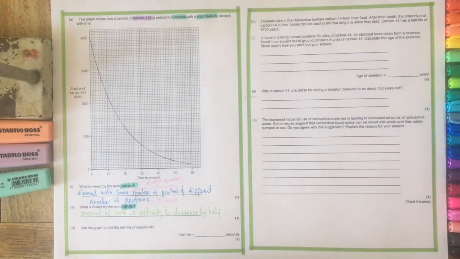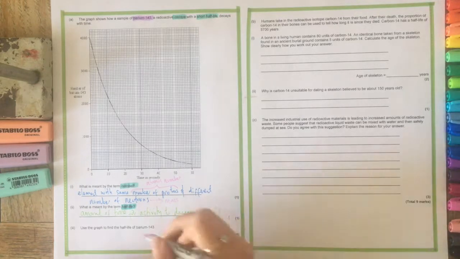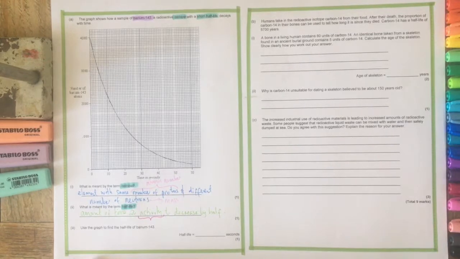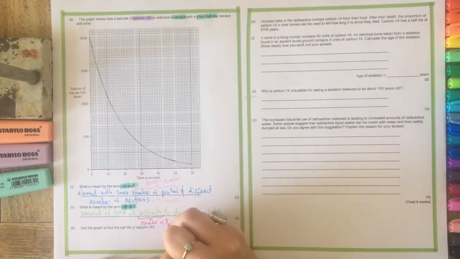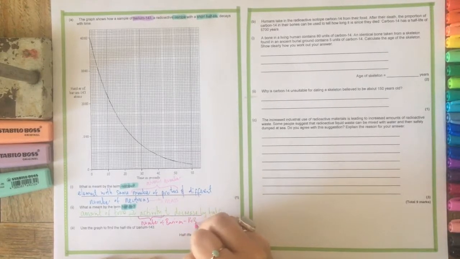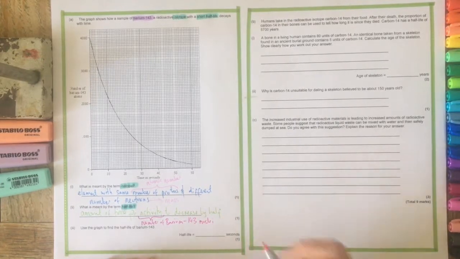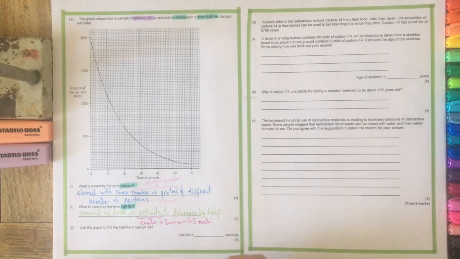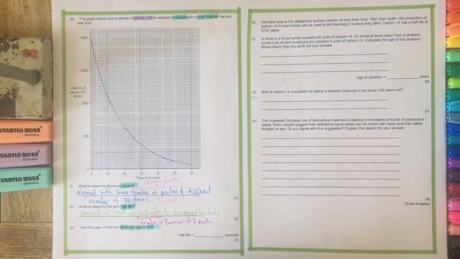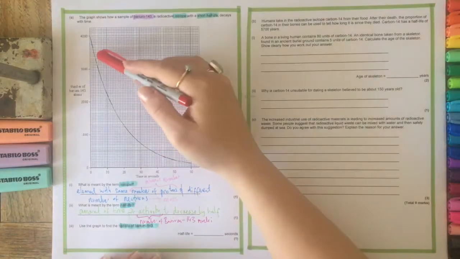But similarly, instead of activity, you could say number of barium-143 nuclei, so the number of nuclei of this isotope to decrease by half as well, and you'd still gain the marks for that. Okay, so the next bit, use the graph to find the half-life of barium-143. So we've got this graph here, and we want to find the half-life of barium-143.